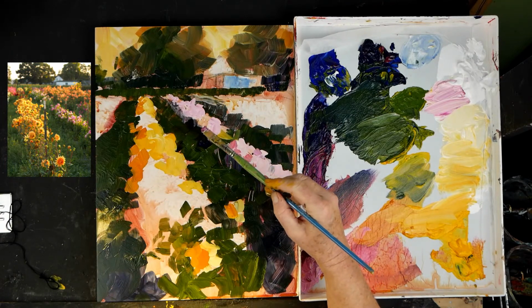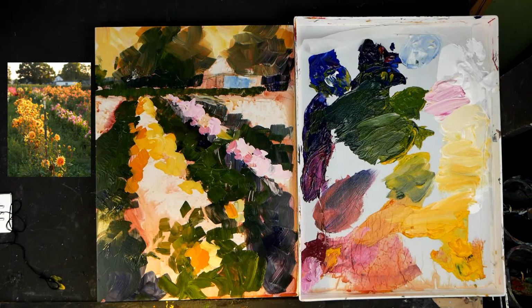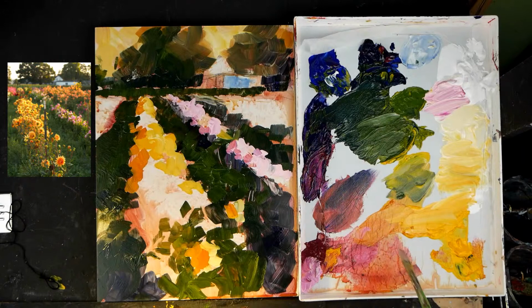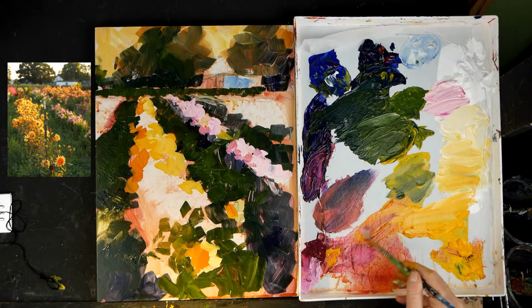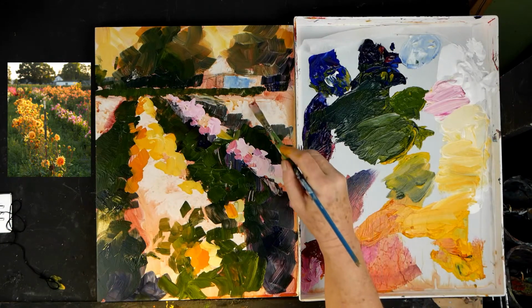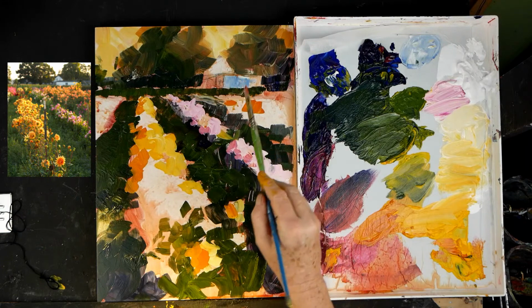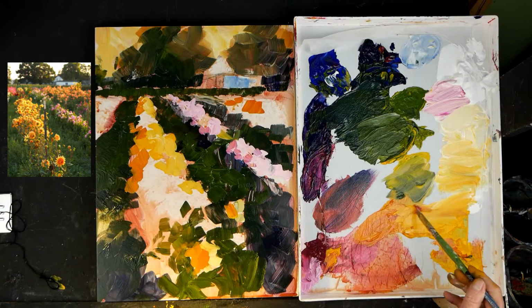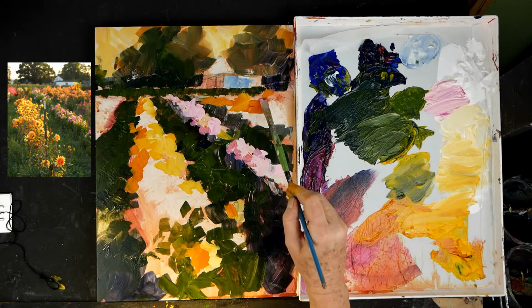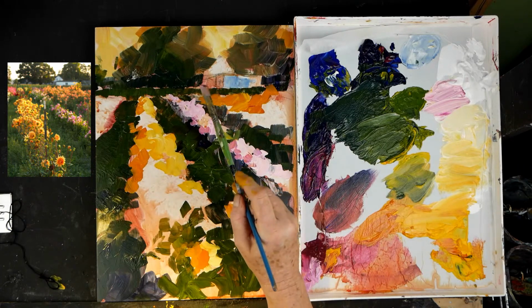The shadowed side of these dahlias again is darker. I'm keeping them light and bright. And now there's that triangular shape, sort of, a brilliant orange. So I've already mixed up some. And I may come back in, like I said, with my cadmium orange at the end and really zap that up with bright color. But I might not need to.